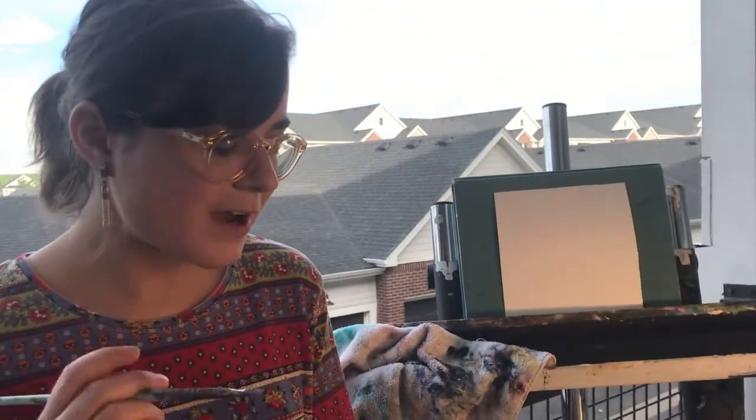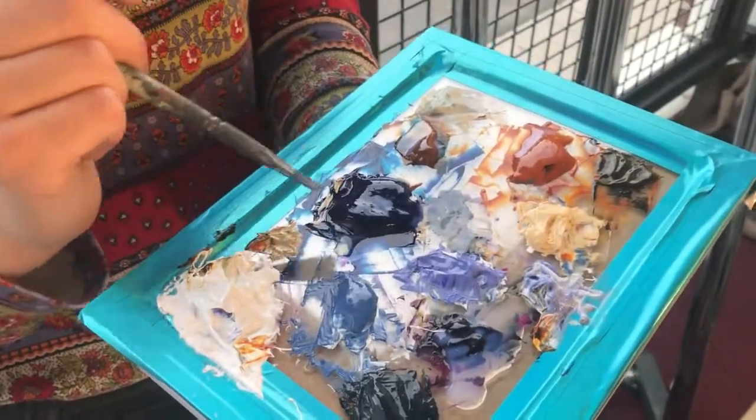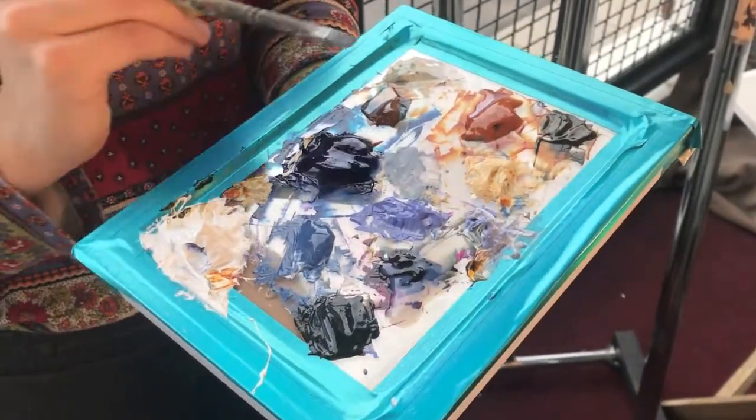So for this project, I want you to make two plein air paintings. The first one, I want you to make using a limited color palette by choosing two complementary colors and using those two tones to make a series of neutrals. So I've chosen some tertiary colors, such as a purple blue and an orange yellow, as my complements.